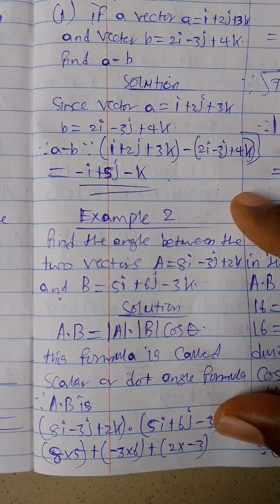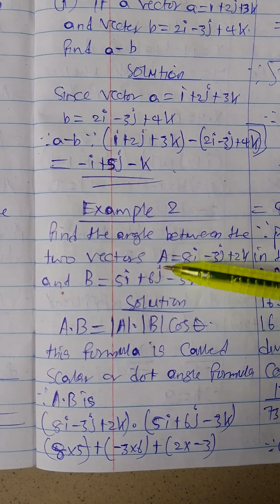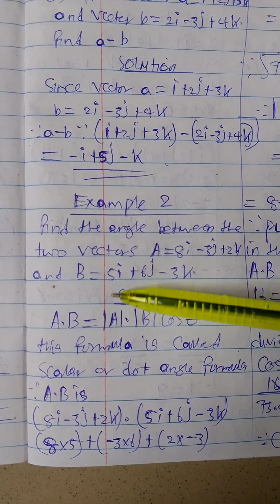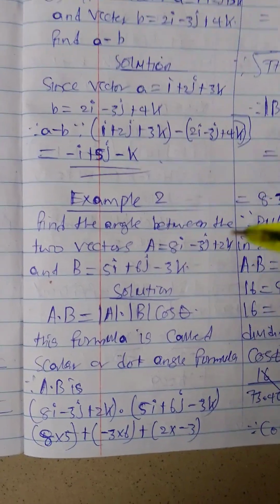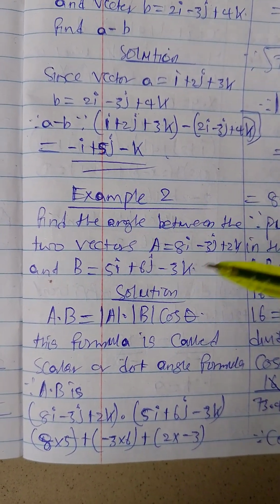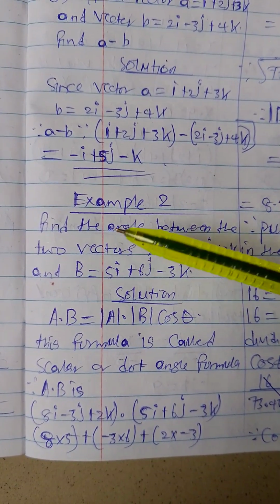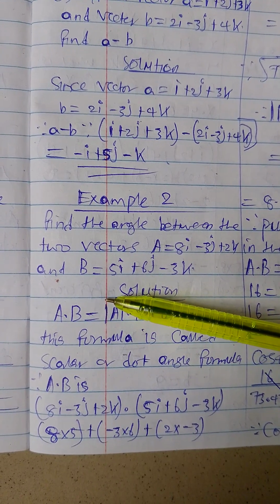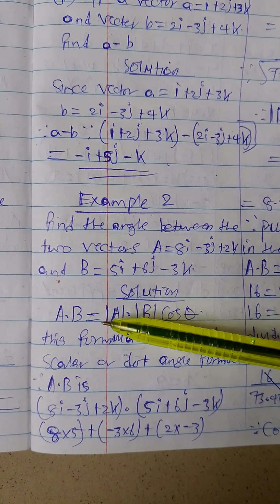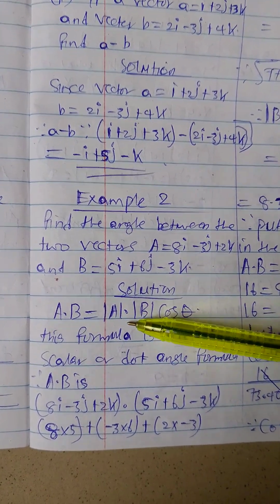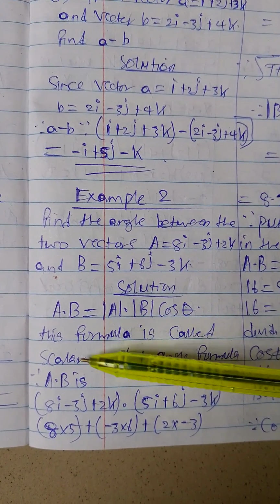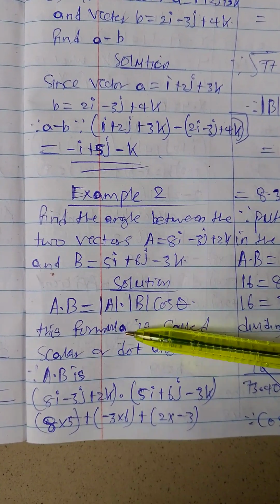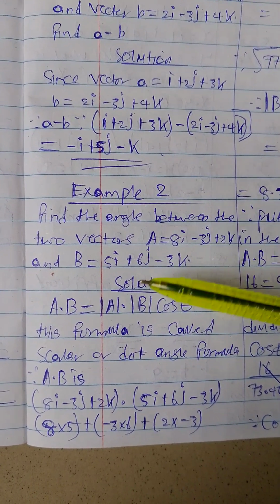Very simple. Now I have question number 2. Question number 2 says: find the angle between two vectors a equals 8i minus 3j plus 2k and b equals 5i plus 6j minus 3k. Now you know that in every vector question, to find the angle between two vectors, always use this formula: a dot b is equal to magnitude of a times magnitude of b times cos theta. This formula is called the scalar or dot product formula for finding the angle between two vectors. If you want to find the angle between two vectors, always use the formula.